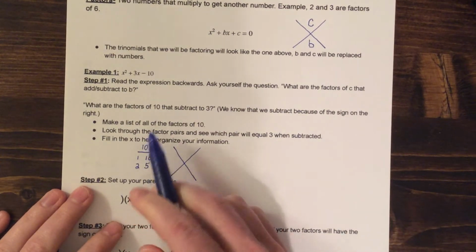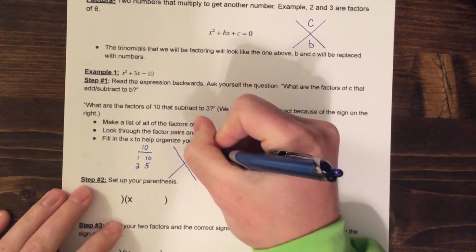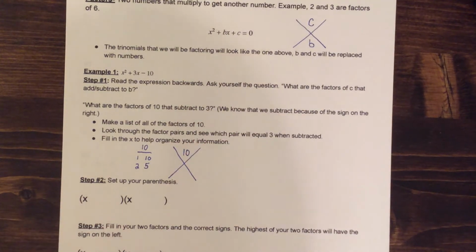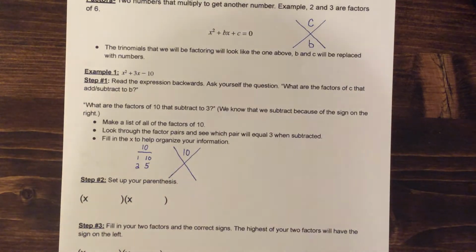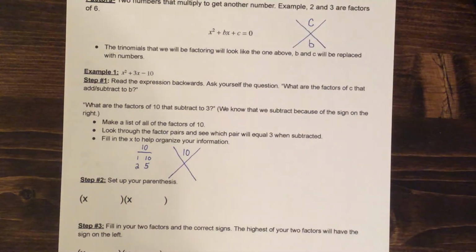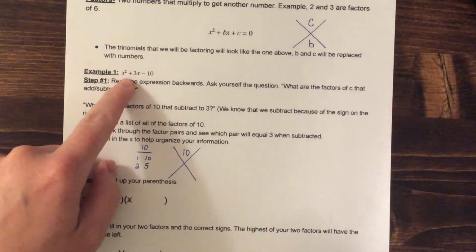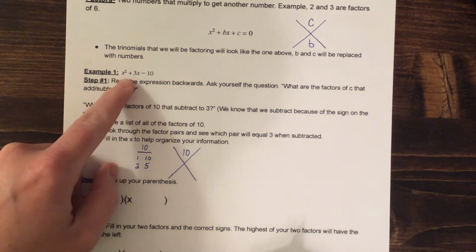So in this case, C is 10. And I know a lot of you are thinking, well, it's actually negative 10. The sign doesn't matter on the top. It's just the sign is telling us factors of 10 that are subtracting to 3. Okay? The sign does matter right here, though.